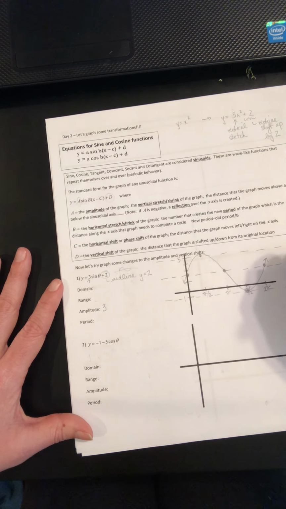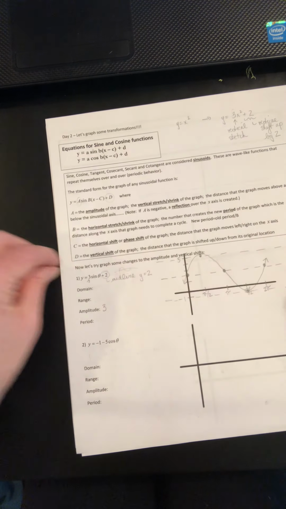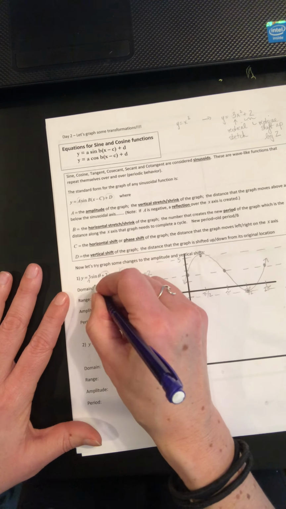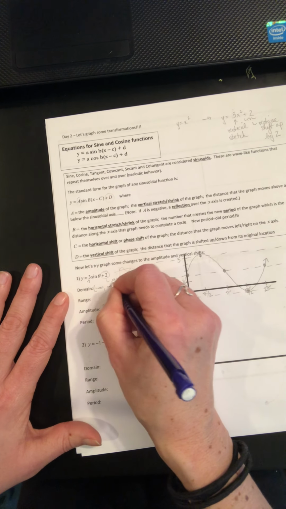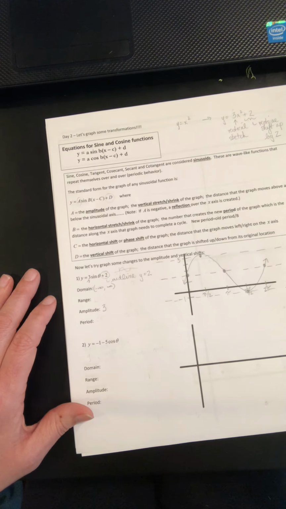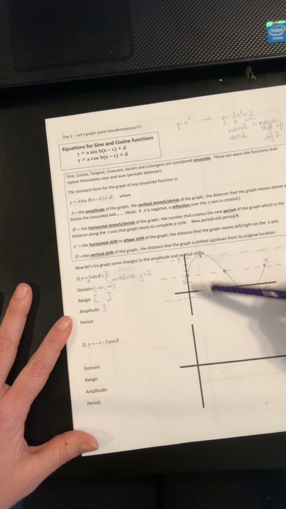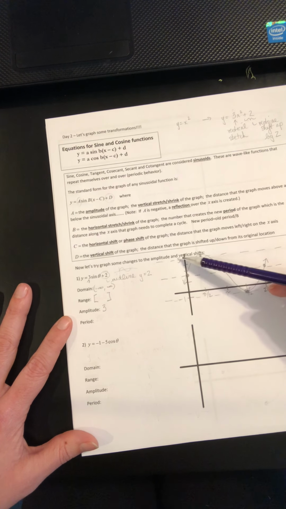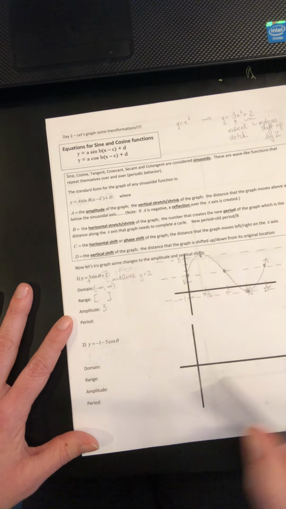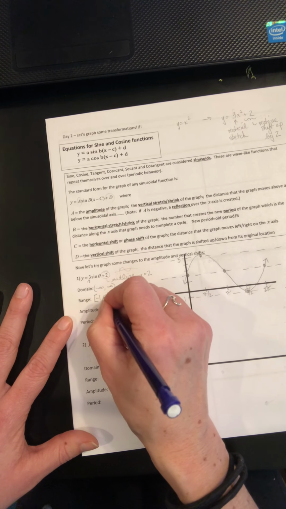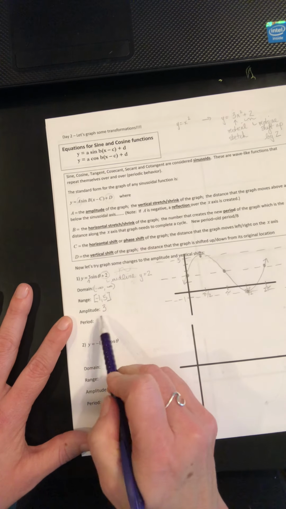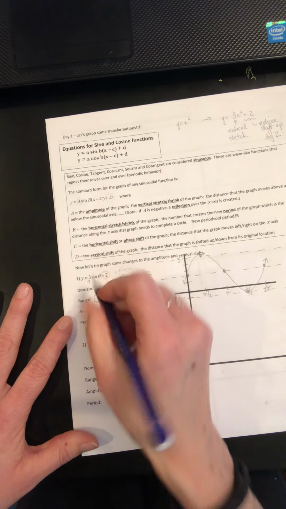The middle line is always my midline. It's like my 0. Now, domain is all real numbers, all degrees or radians. Then my range is literally the maximum and the minimum using my roadmap. So that's going to be from -1 to 5 inclusive. My amplitude we said is 3. That's my A value.